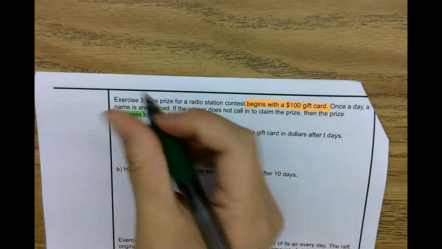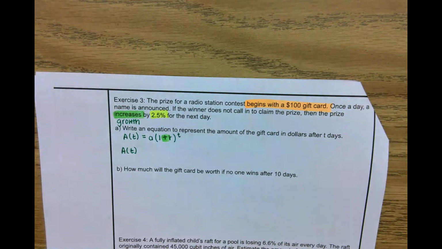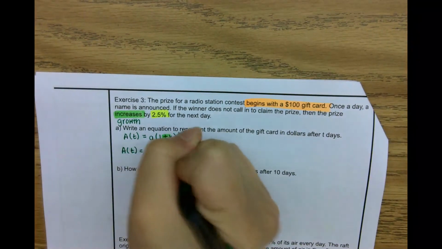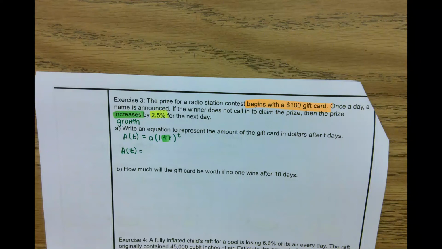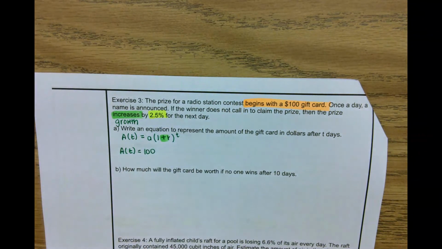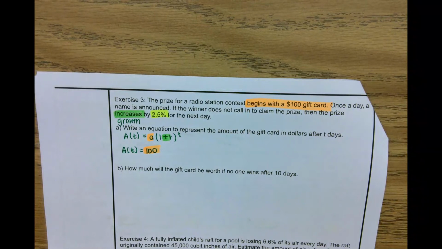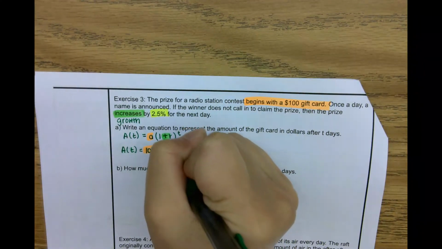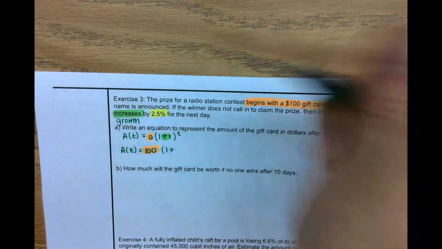So let's plug things in that we know. This is our total, A sub T. The lowercase a represents our initial amount. In the beginning, we know this gift card has $100, so 100 is going to be in the A position. Then 1 plus R is our rate. It's 2.5% written as a decimal.